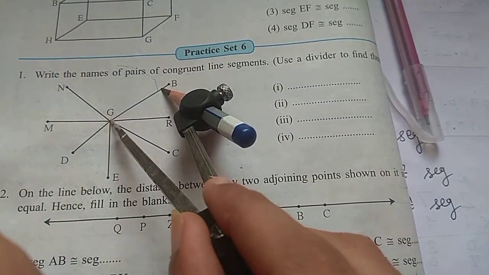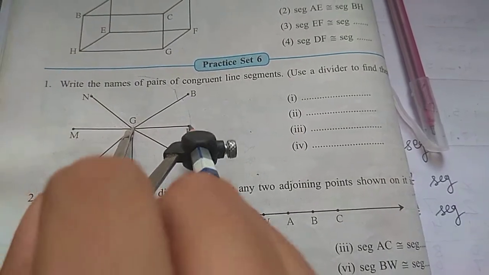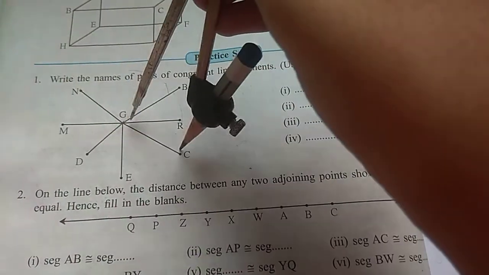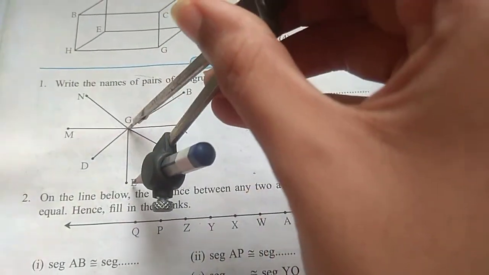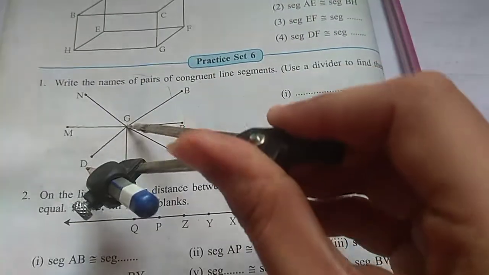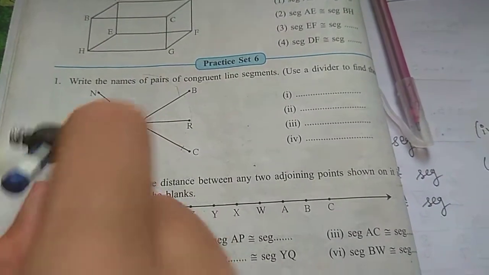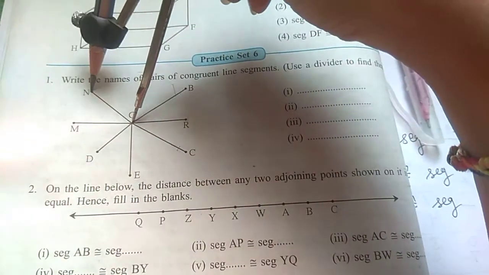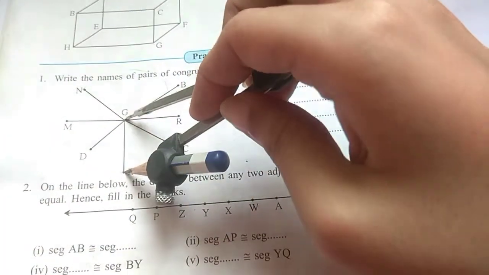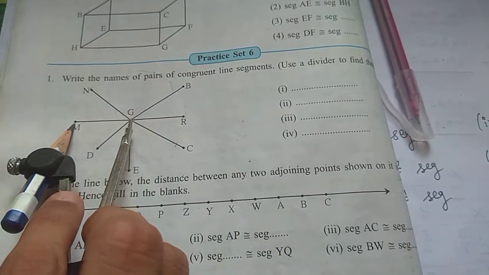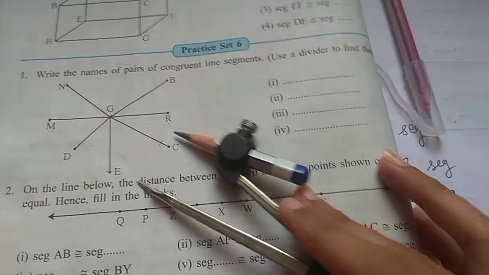So, segment GB is bigger. Segment GR is the same. Then segment GC is bigger. Then GE is the same. GD is smaller. And GM is the same. So GN, the first segment which we took, is congruent to GR, GE, and GM. Okay, three segments. So out of four, we got three congruent segments here itself.